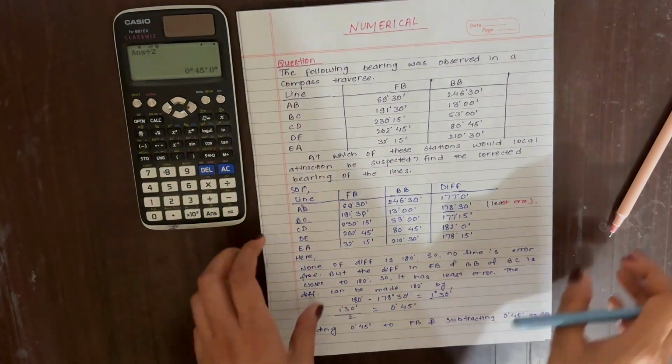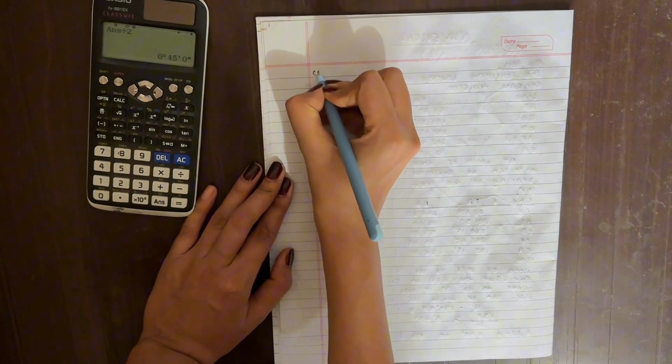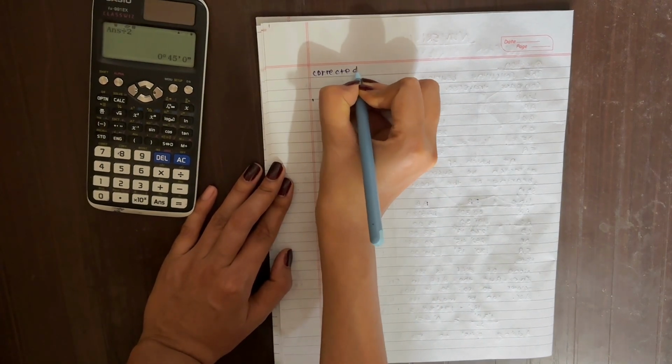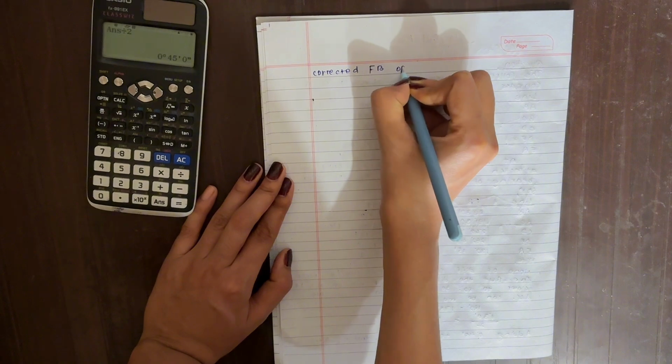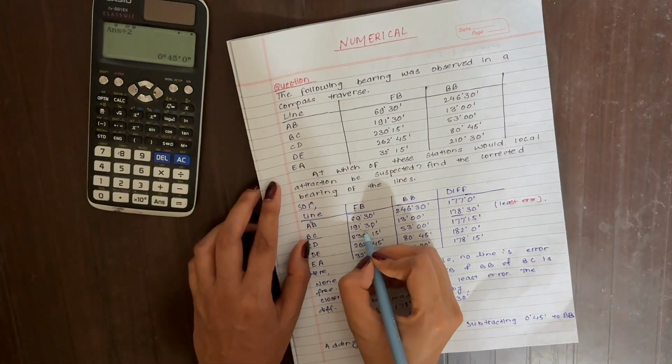So now the corrected forebearing of BC is equal to, here BC is 191 degree 30 minute.